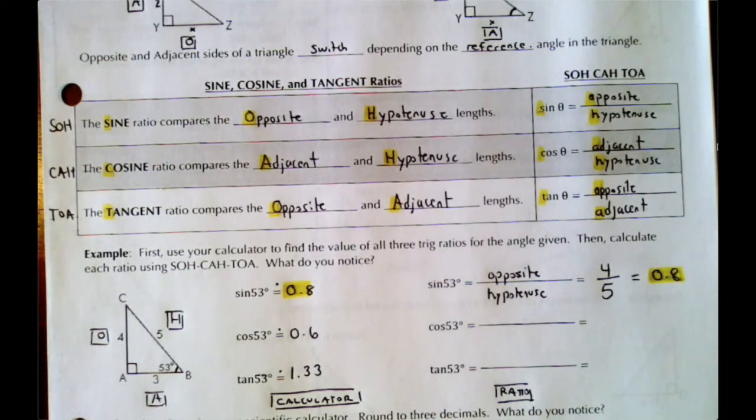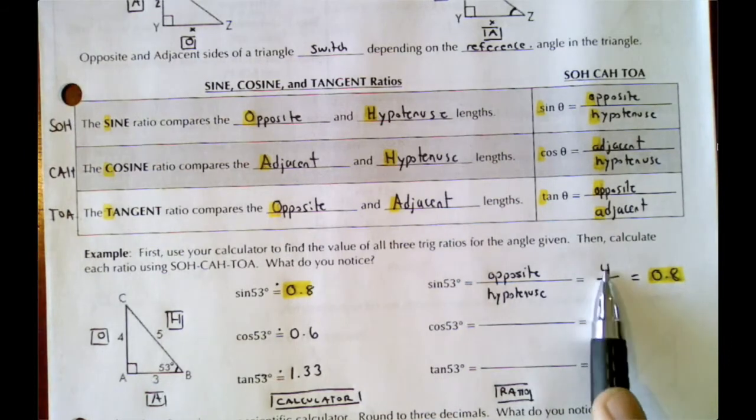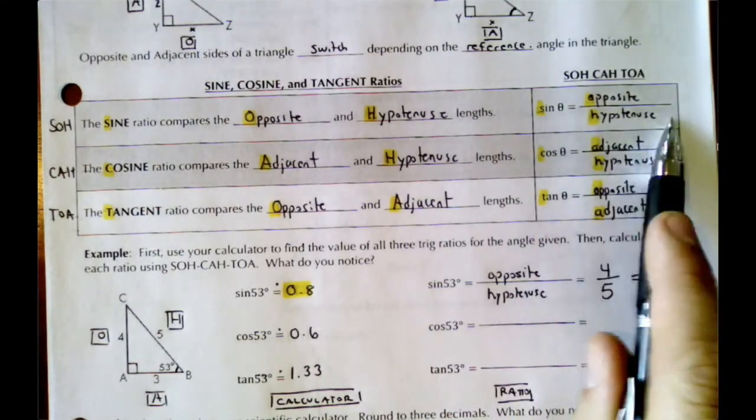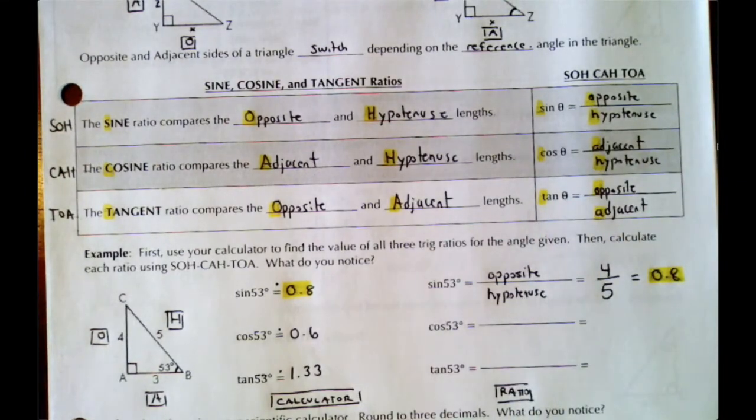So what this means is we can say sine 53 equals 4 over 5, or sine of an angle equals opposite over hypotenuse, which is our first primary trig ratio. And the power of this is now we have a relationship between two sides and an angle in a right angle triangle. So if we had these two sides, we could solve for the angle. Or if we had an angle and a side, we could solve for another side, and that's where we're going in the next two parts of the lesson.